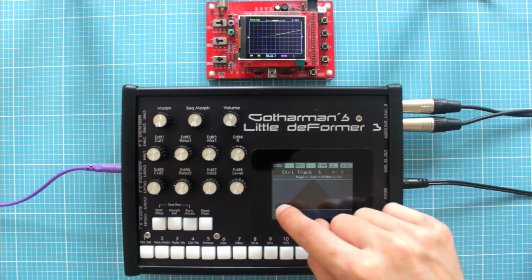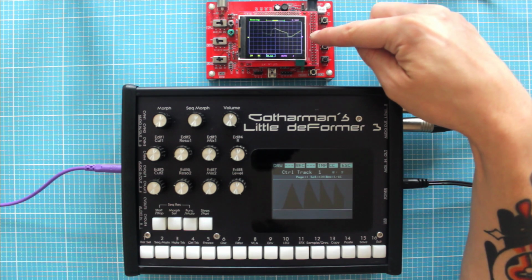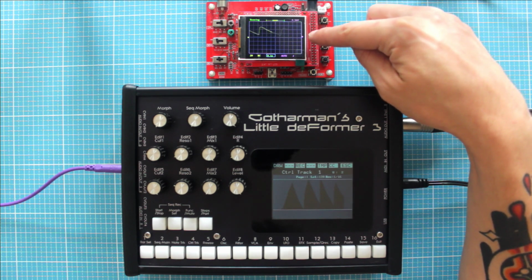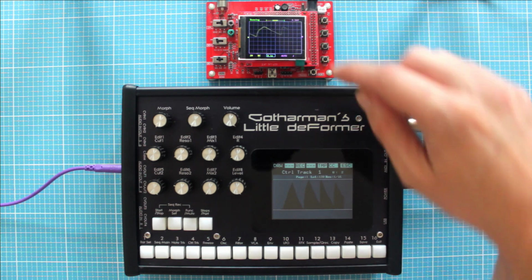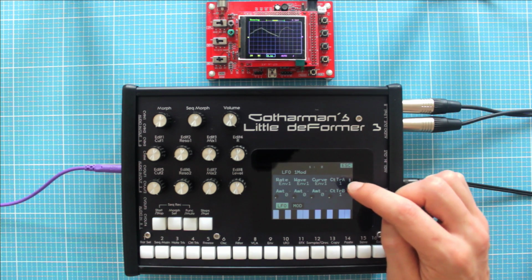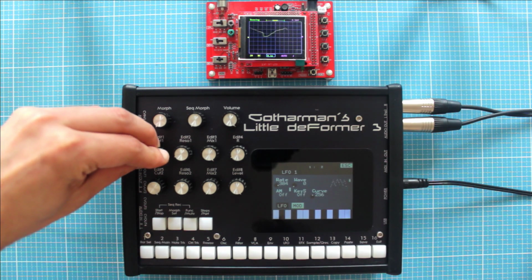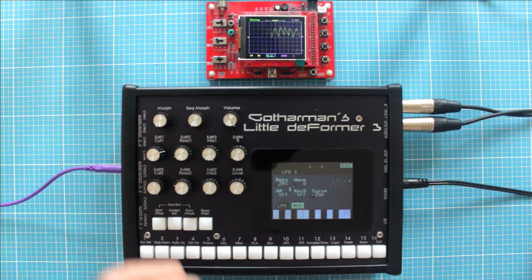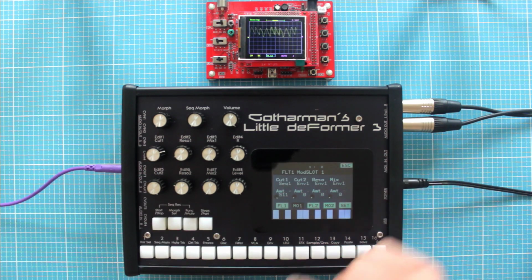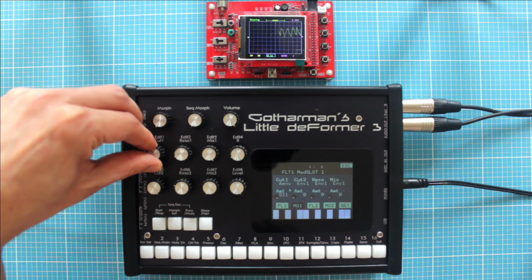Let's change the drawing, and as you can see, you can now use this modulation you just drew as an LFO, and it changes many things because you can really easily change the rate. Let's assign this LFO to the cutoff of the bandpass to hear the result. LFO1.